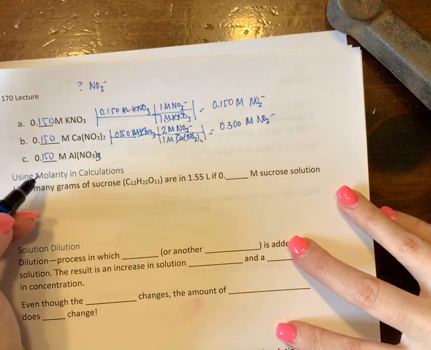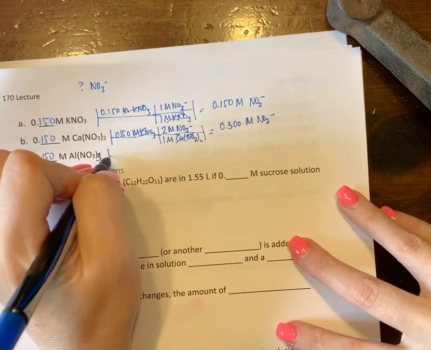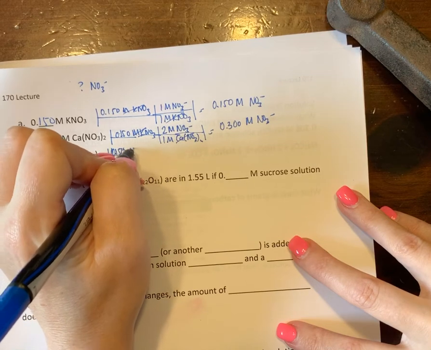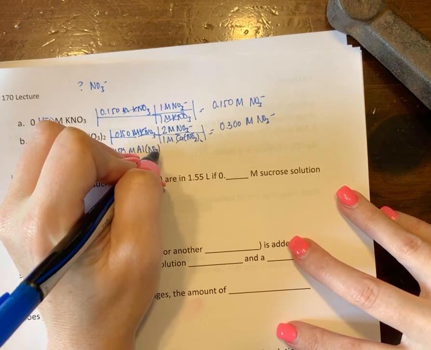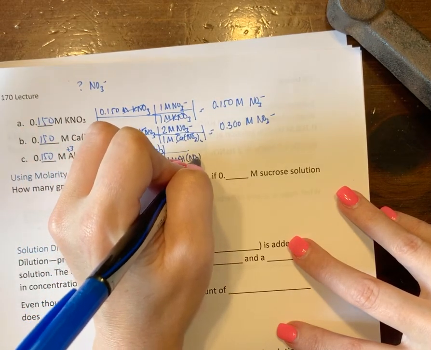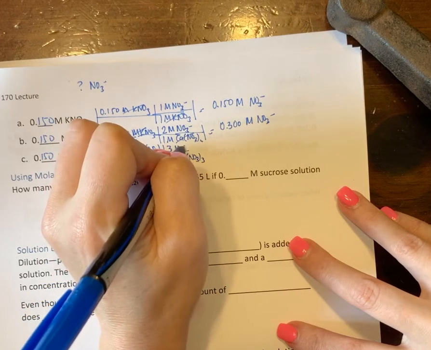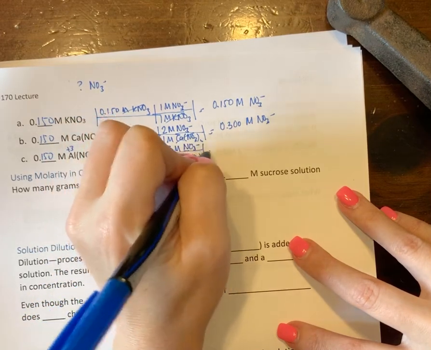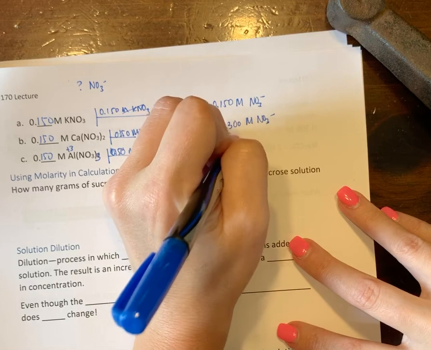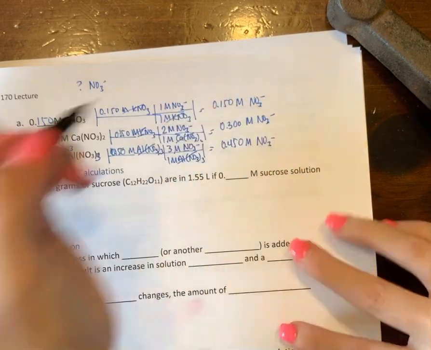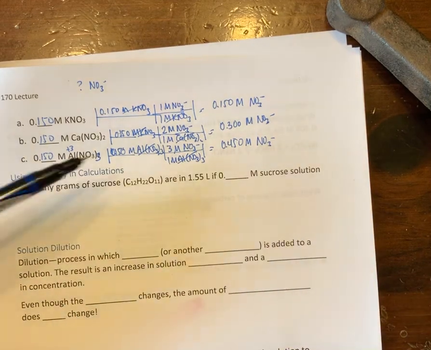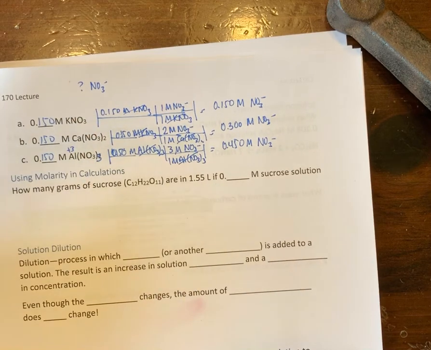That's supposed to be a 3. Now, because aluminum is plus 3, 0.150 molar aluminum nitrate. This time, for 1 molar aluminum nitrate, there's 3 moles, 3 molar of nitrate. So the amount of nitrate that's in the solution is actually 0.450. So this is a way to compare how much of a component of the solution is in there.